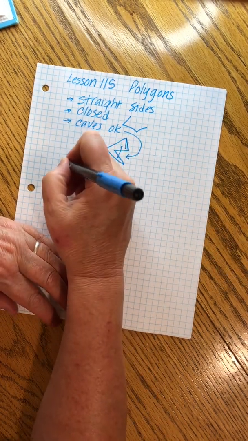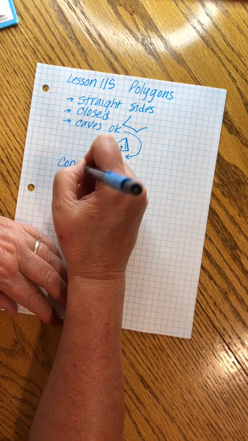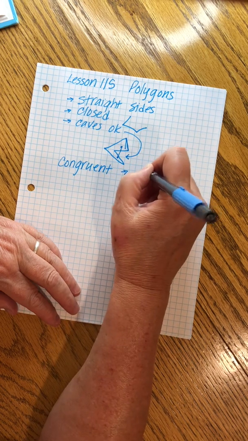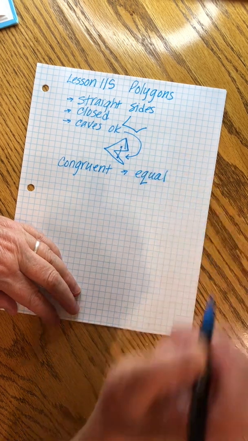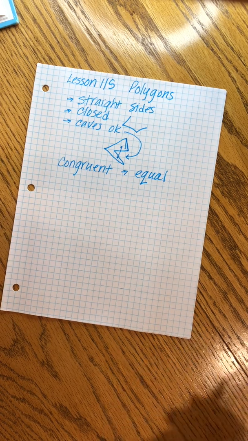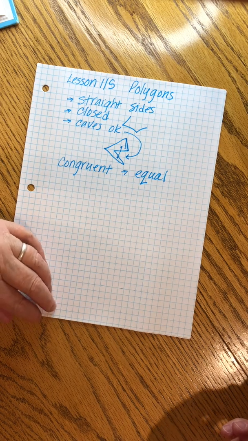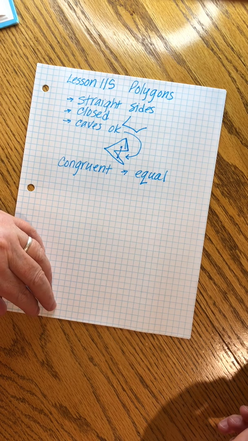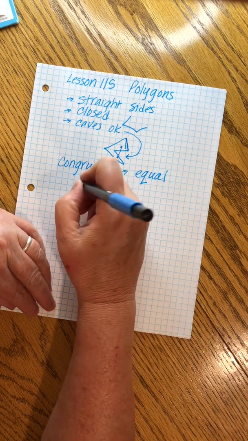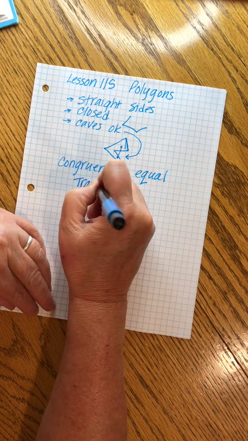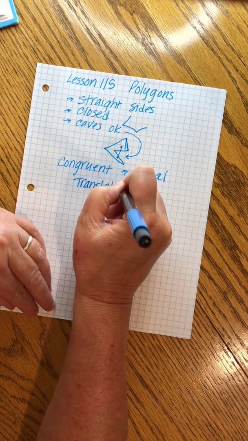Okay, I just want to write down a few more of these. Remember, you write down everything I write down. Congruent means equal. Okay, we never say in geometry that things are equal. We say that they are congruent. It's just the way life is. All right, and then we can move congruent shapes by translation. That's one way we can do it.